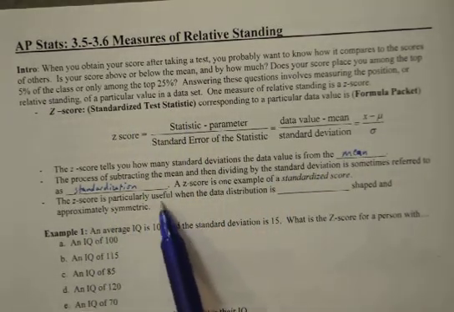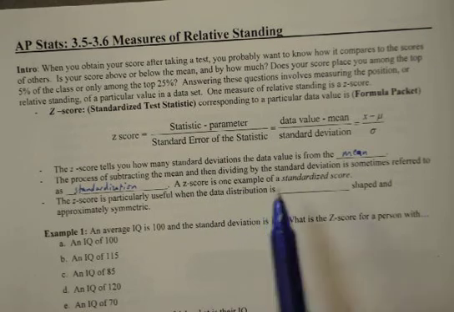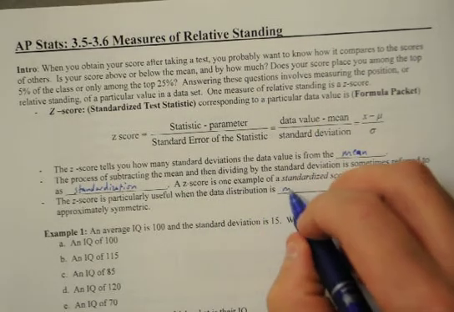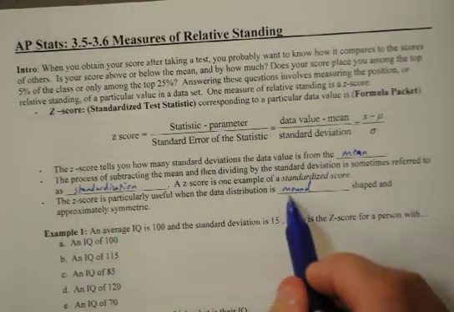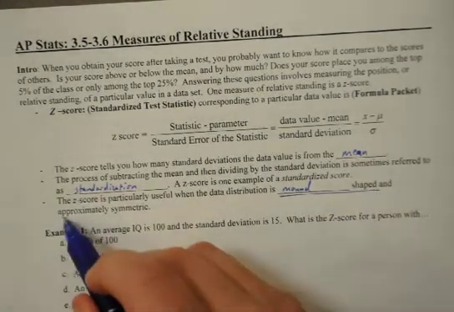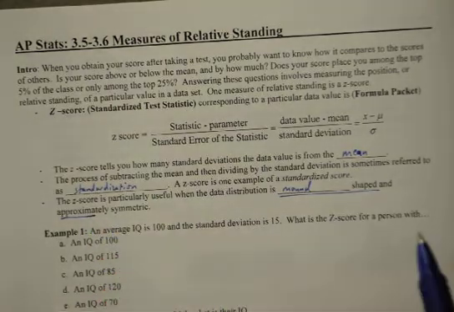The Z-score is particularly useful when the data distribution is mound-shaped and approximately symmetric. That's what we're looking for. I almost said normal, but you don't know normal yet.